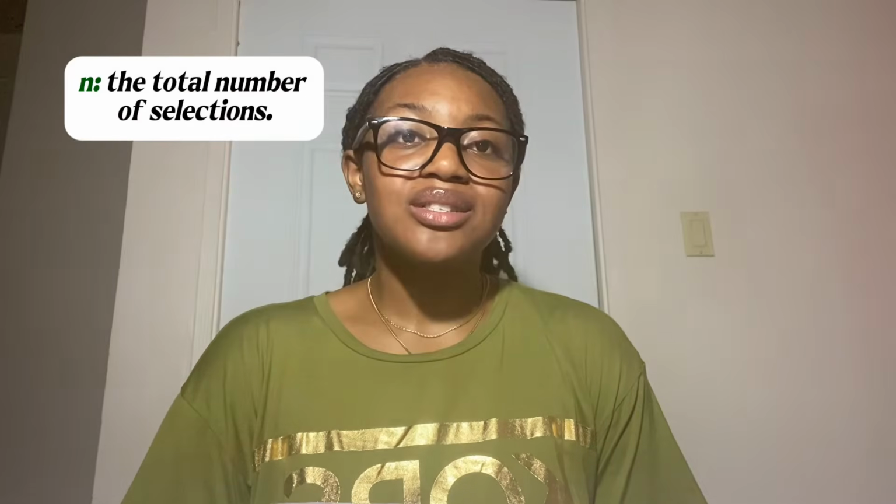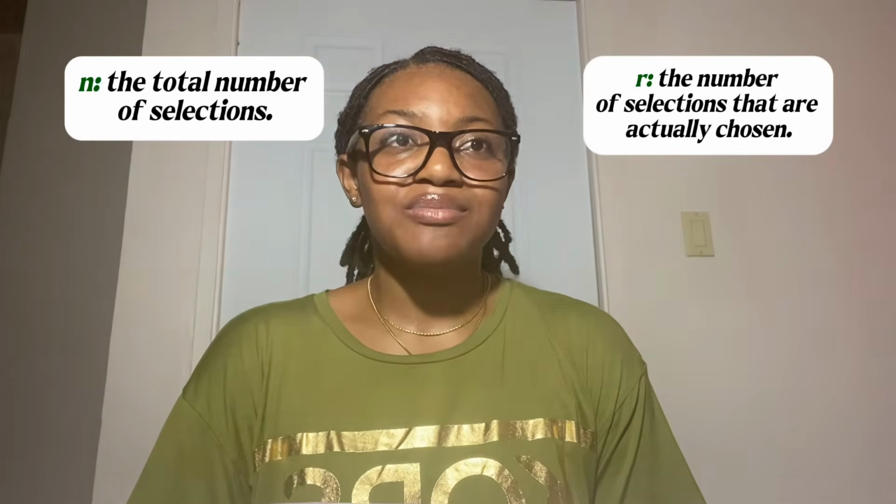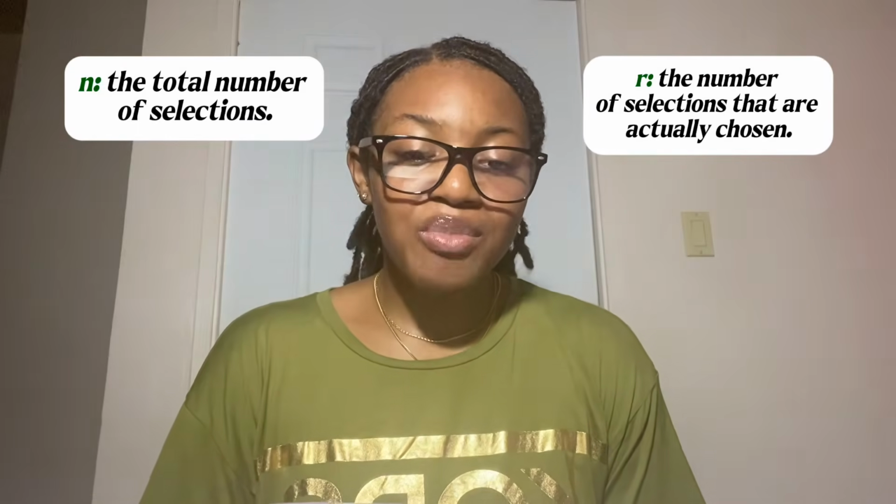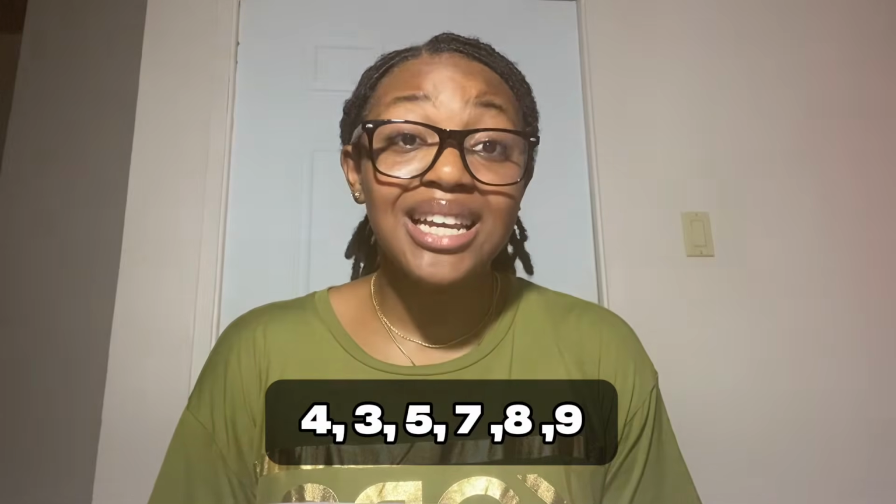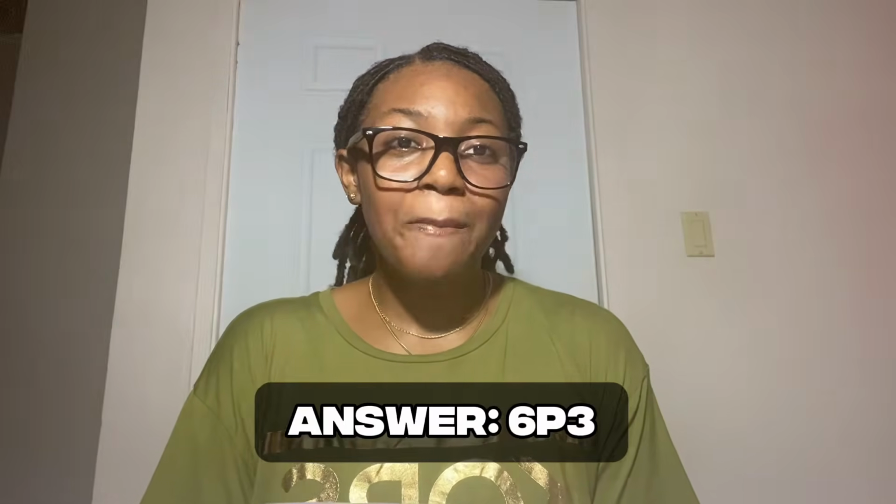n represents the total number of selections, and r is what you're actually choosing. From the question, we have 6 digits: 4, 3, 5, 7, 8, and 9. Part A is asking us for 3-digit numbers. So n in this case would be 6 and r would be 3. Our answer to this question would simply be 6P3.